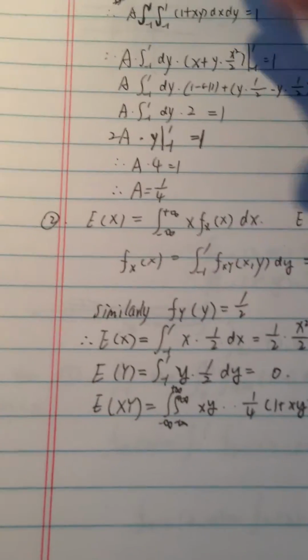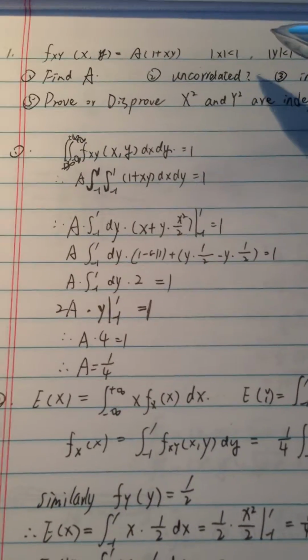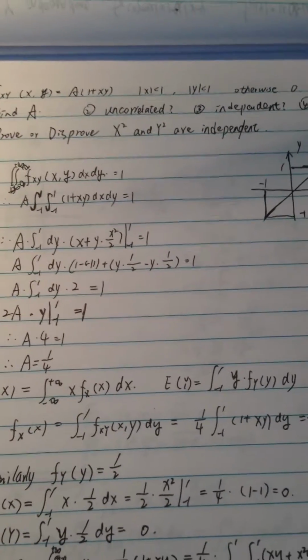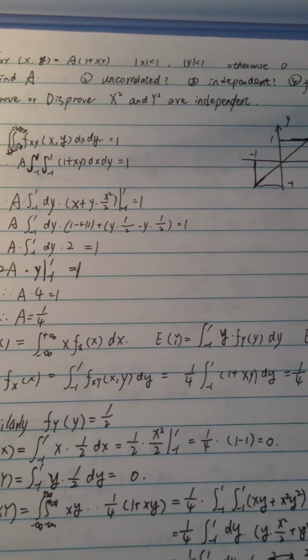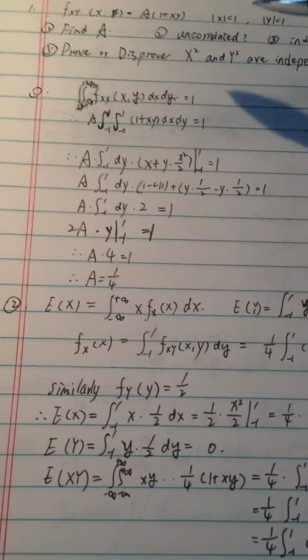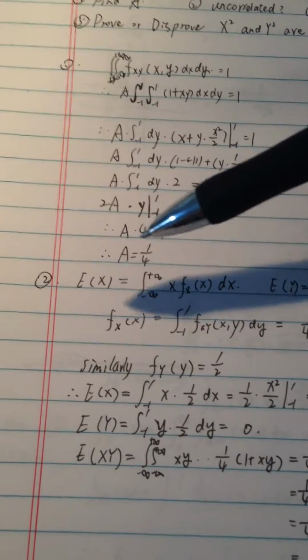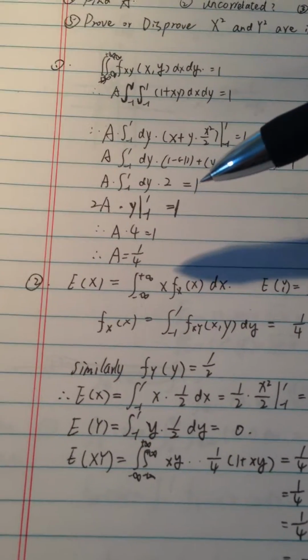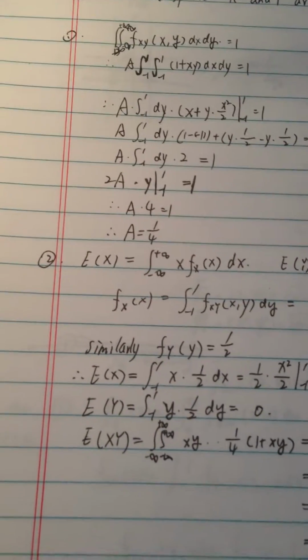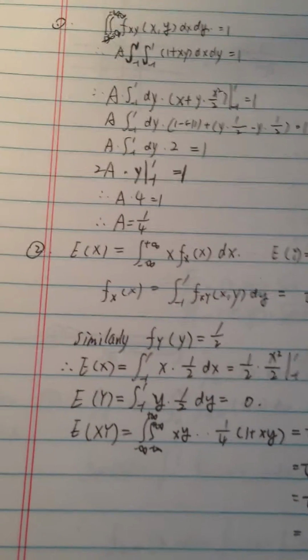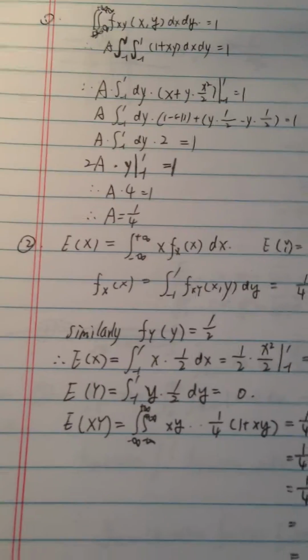Okay, that's easy. The second question is whether x and y are uncorrelated. By the definition of uncorrelated, if the expectation of xy equals the expectation of x times the expectation of y, then the two random variables are uncorrelated.